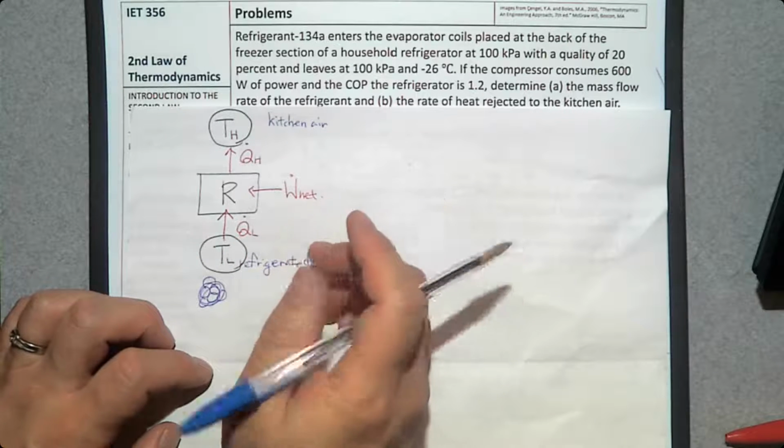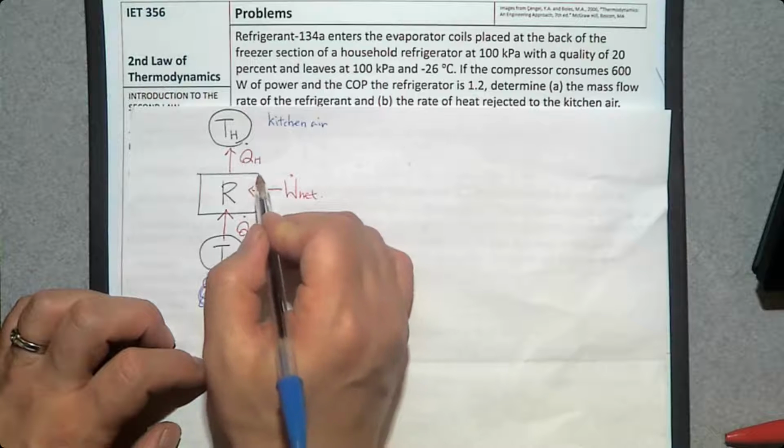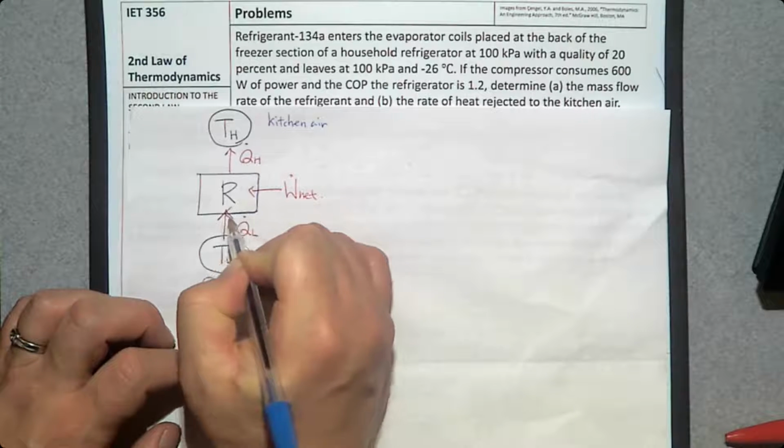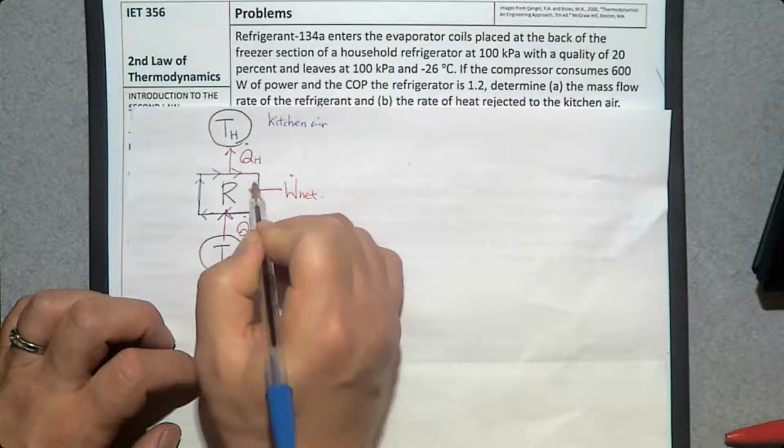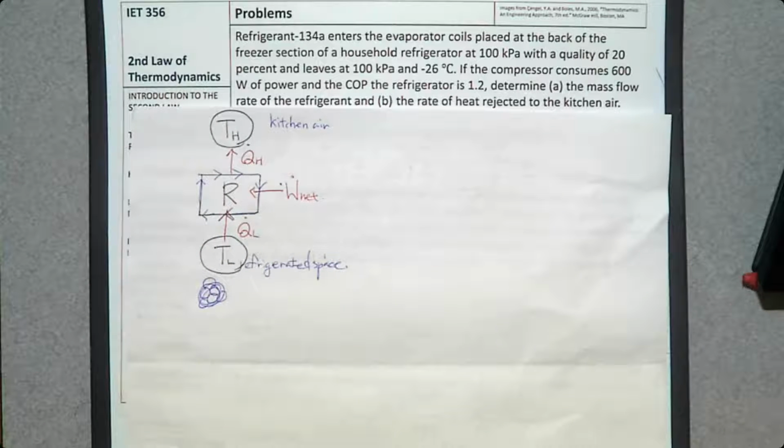So the refrigerant is flowing in the refrigeration cycle and absorbing heat from this refrigerated space. So Q dot L is the heat transfer into the refrigerant, because the refrigerant is absorbing heat from the freezer section.